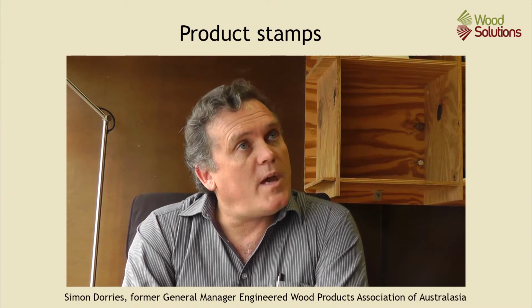Well, the first thing to look for is the Australian standard. In the case of plywood, if it's structural plywood, it will be AS NZS 2269. If it's exterior plywood, it'll be AS NZS 2271. Marine plywood is AS NZS 2272 and interior plywood is AS NZS 2270. So look for the standard. Secondly, there will be some additional information. That will include the type of glue, which is very important. If you remember I said before A, B, C, D. So look for exterior use, look for the type A bond.